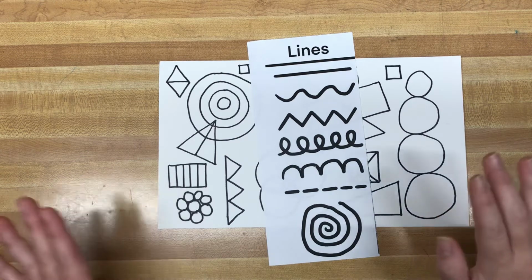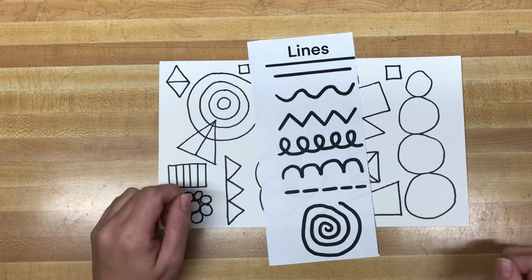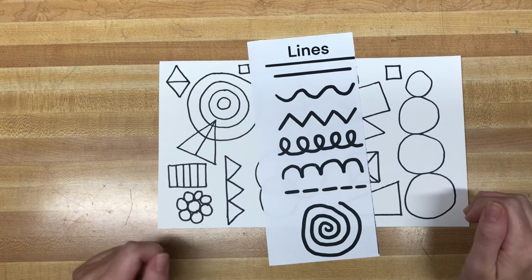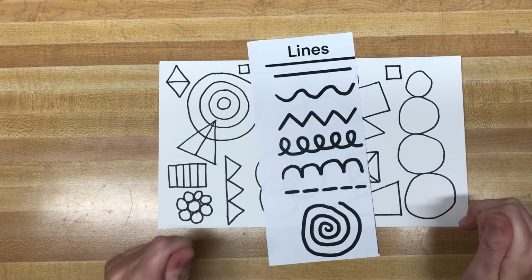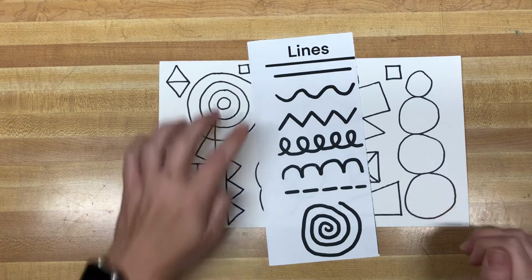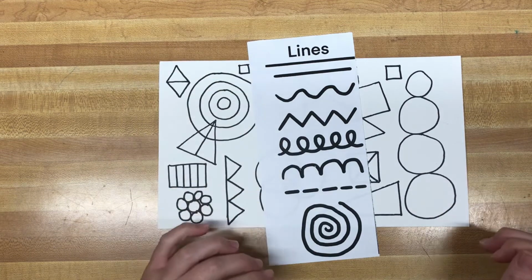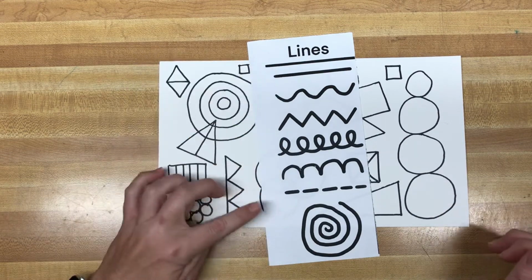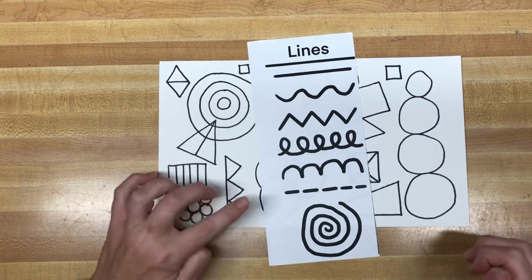Alright, now that you have added your circles, your triangles, your squares, and your rectangles, your next task is to add some different kinds of lines to your artwork. Now, there are many different kinds of lines. These are not all of them, but these are the ones that I'm going to be showing you today.